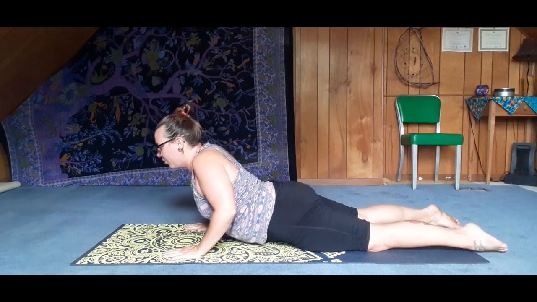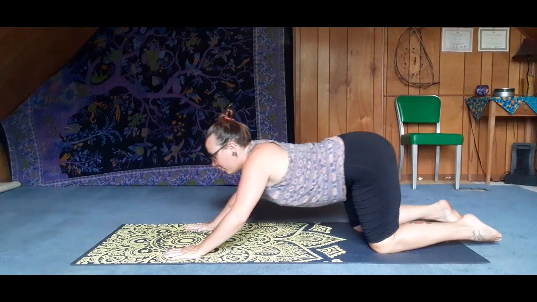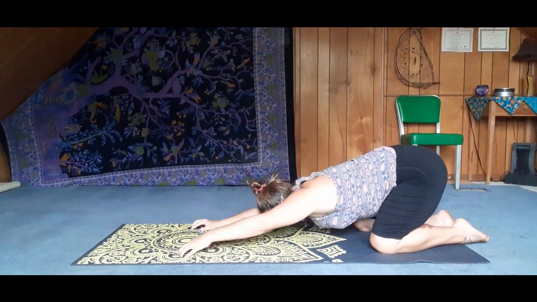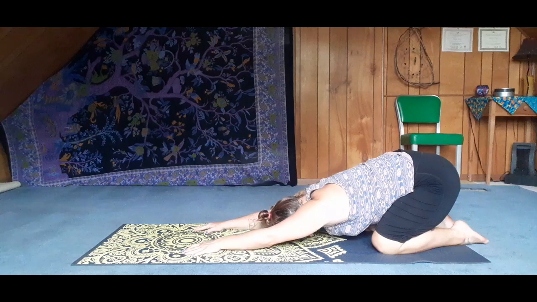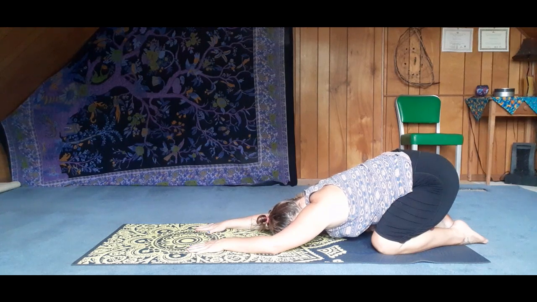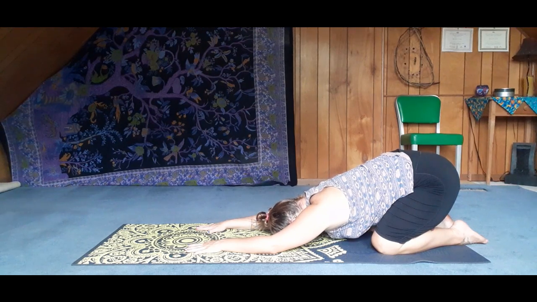And then when you exhale, press the hands down, let the tail reach back, and we're going to extend the tail back towards the heels, and we're going to come into a child's pose. We can also consider this axial extension, where the crown of the head and the tail gently pull away from each other, adding length through the spine.